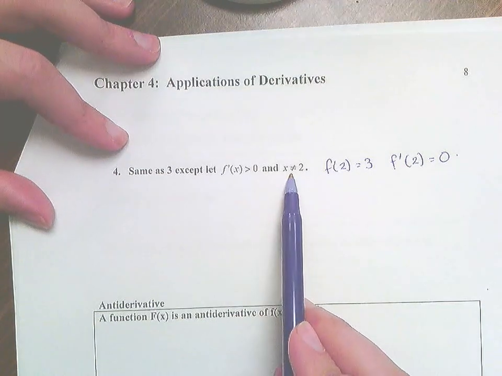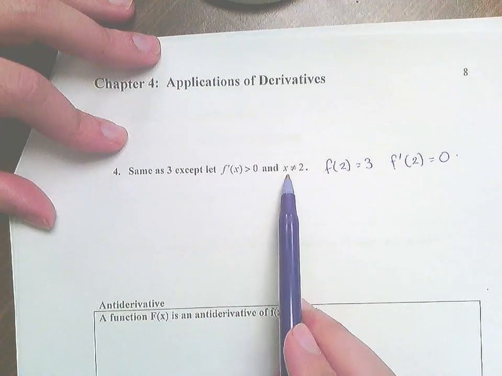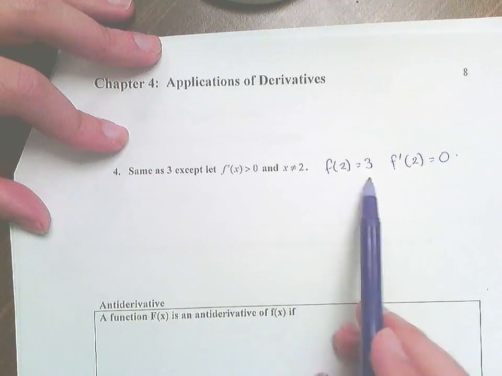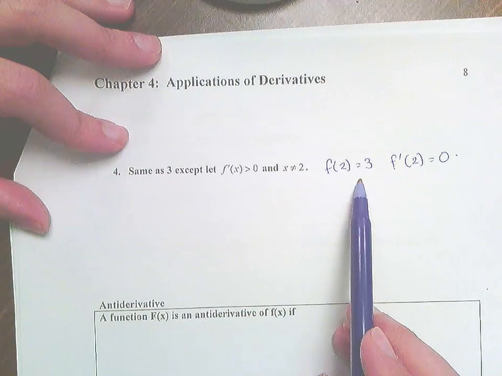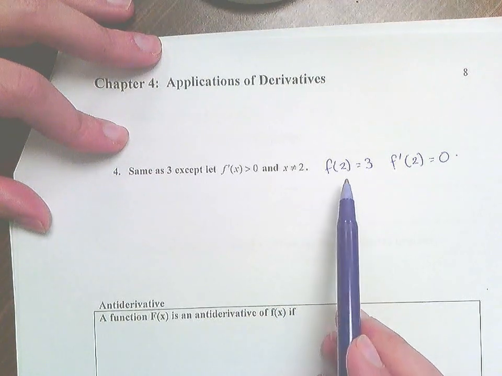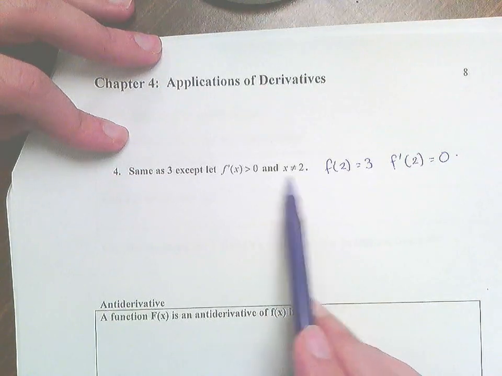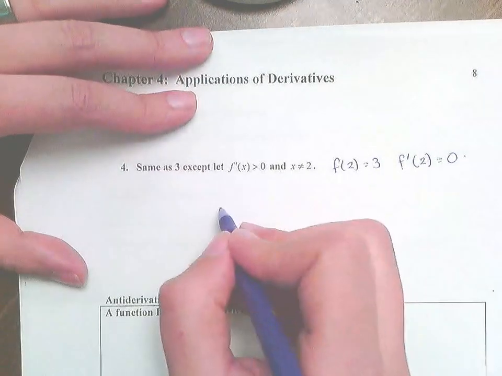But what this is telling us is that x does not equal 2. So that means we're going to have an open circle at that point right there.